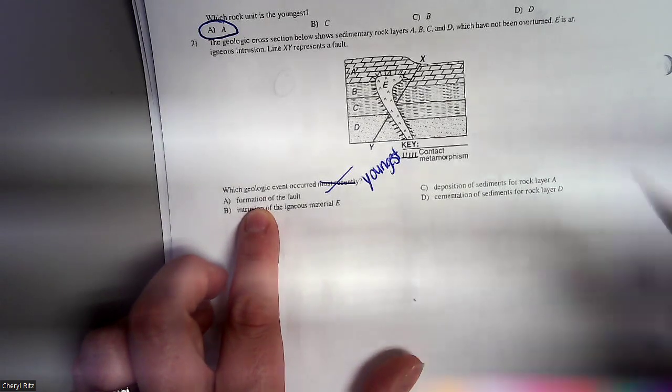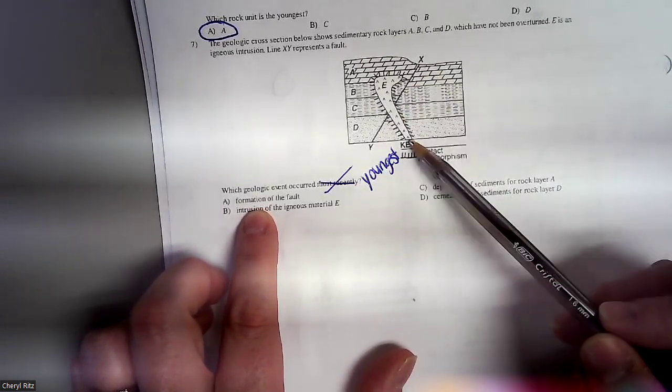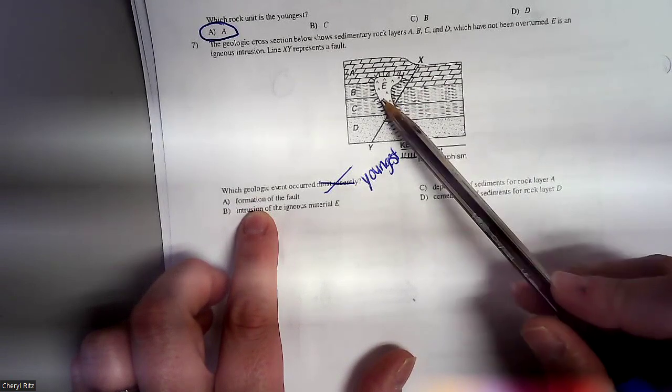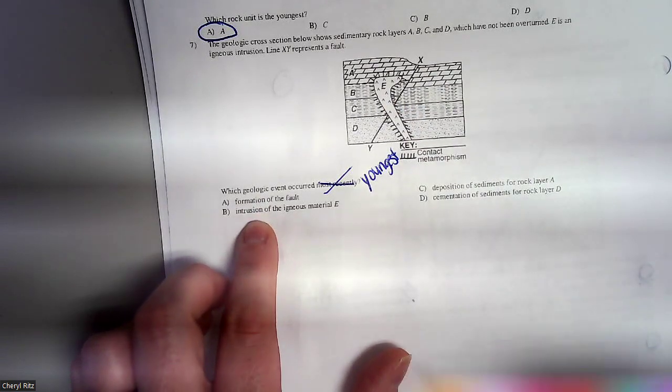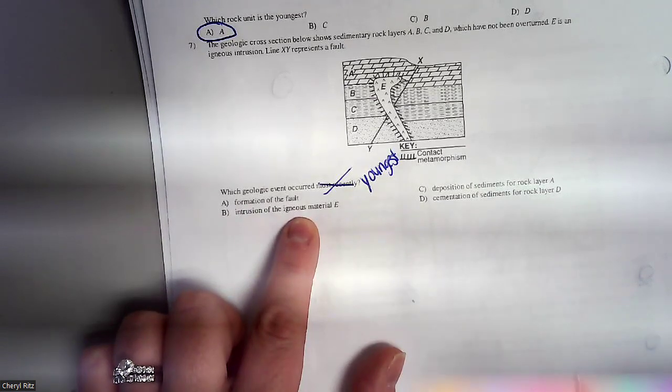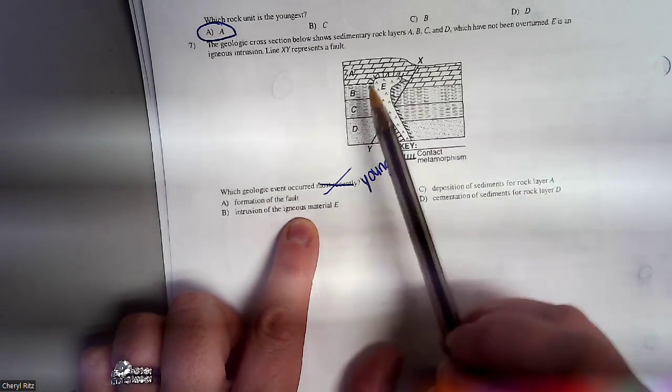So is it the fault? Is the fault the youngest thing on here? No. How do you know that this fault is not the youngest? The intrusion did not get broken. So the fault has to be older than the intrusion. So could it be the intrusion? Yes, it could be. Could it be the deposition of sediments for rock layer A?